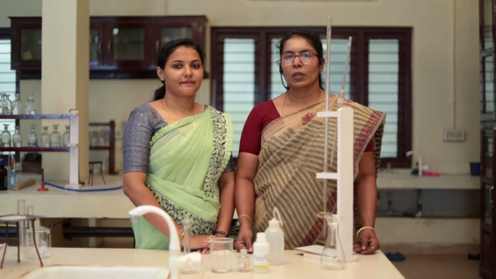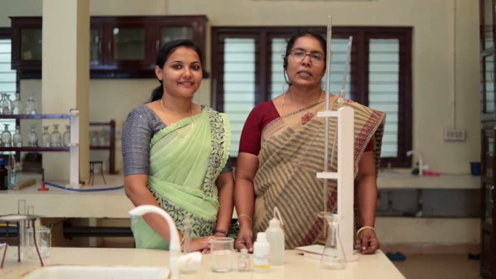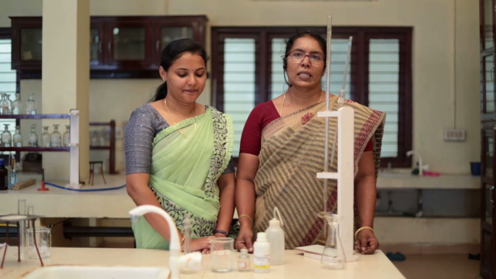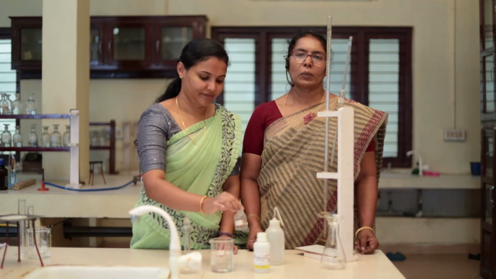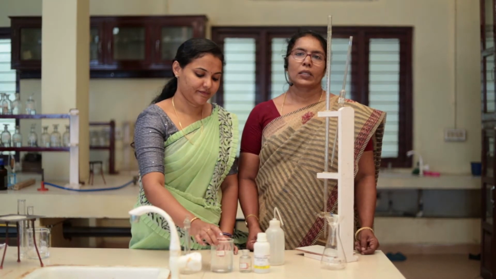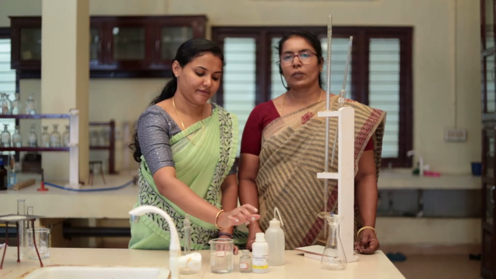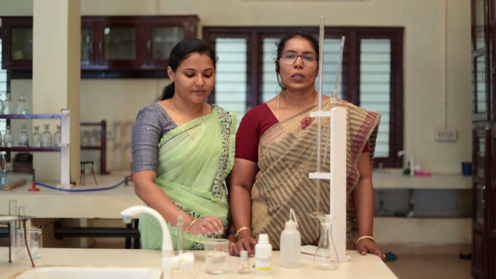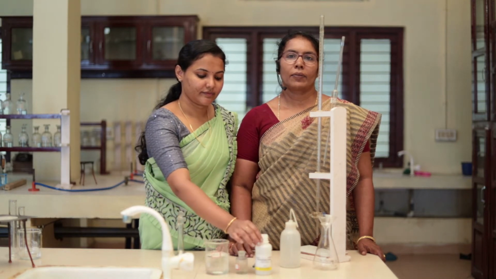The three types of volumetric titrations are acidimetry, alkalimetry, and permanganometry. Now let us familiarize one acidimetric titration. The solutions required for the titrations are 0.01 normal sodium hydroxide solution, 0.01 normal hydrochloric acid solution, and indicator phenolphthalein for titration.